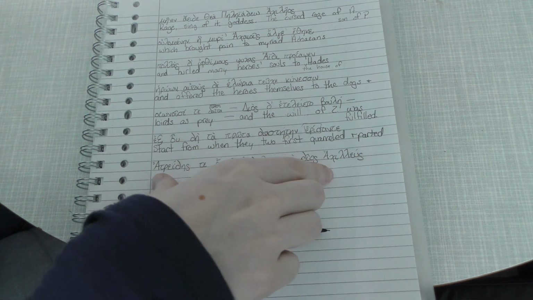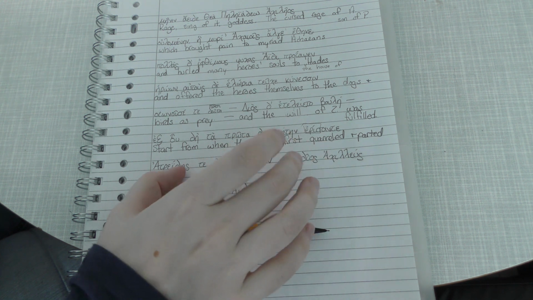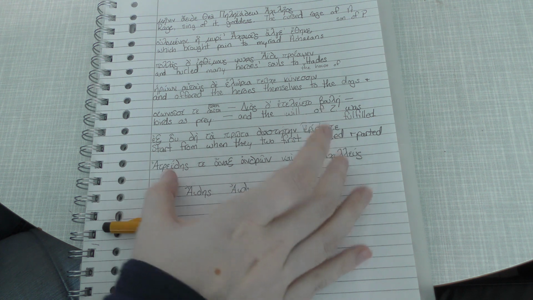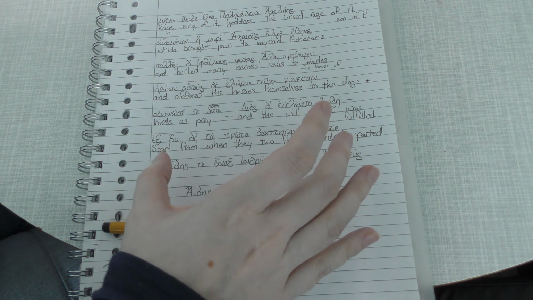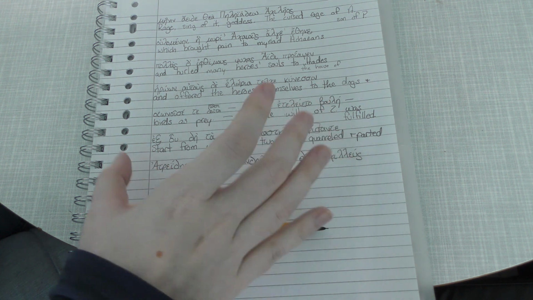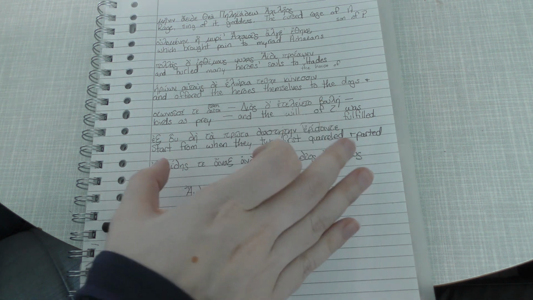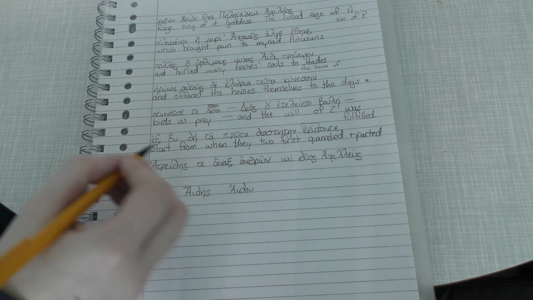They are separated. It's just said they have parted. So Homer wants the line to show that separation. And this is why we want, to the extent that we can, to preserve the word order, because it is part of the poetry. So, Atreides.